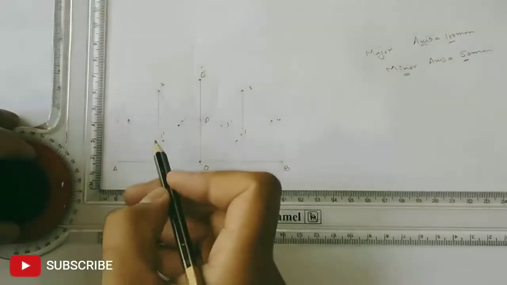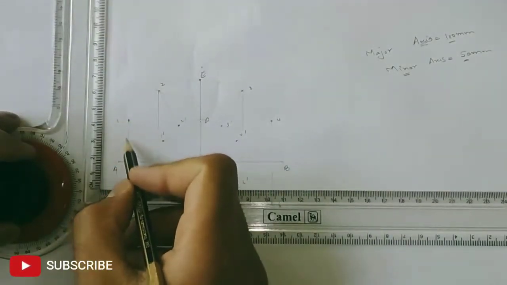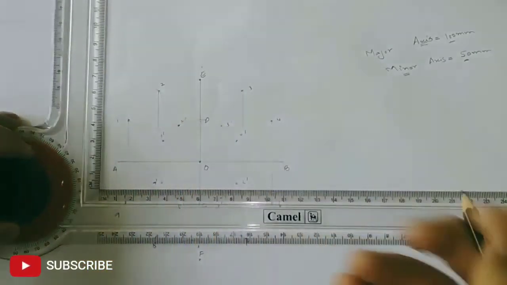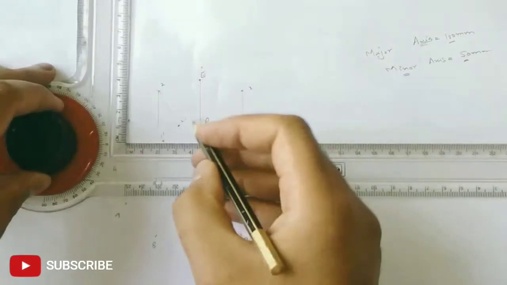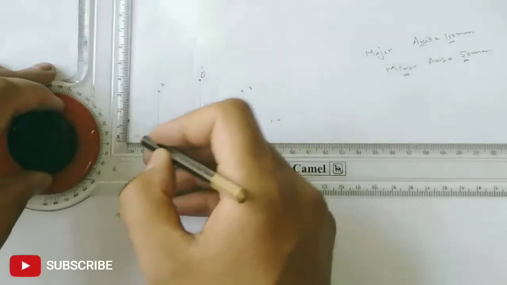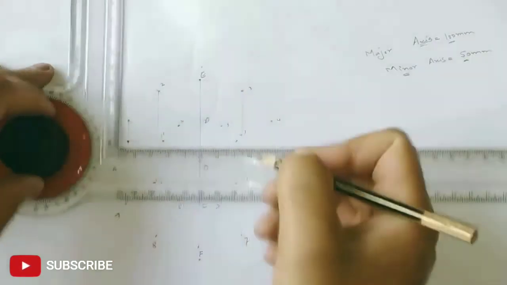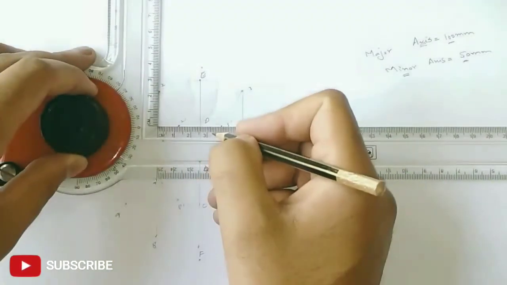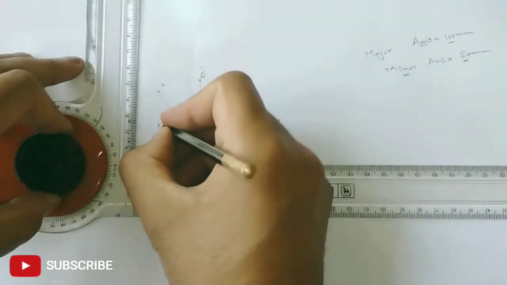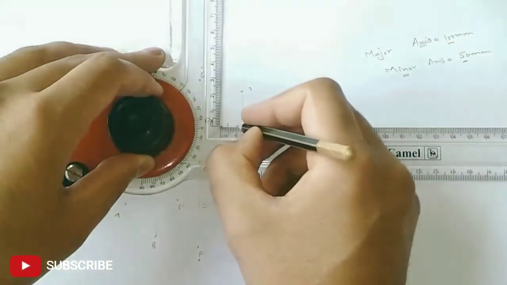Next, we need to draw the horizontal line from this point 1 dash intersecting this vertical line. And similarly from 2 dash, 3 dash, and 4 dash. So this is my horizontal line from this point 1 dash intersecting my vertical line at a certain point. These points will represent the points of my ellipse. So this point. Similarly, I'll go to 3 and 4.